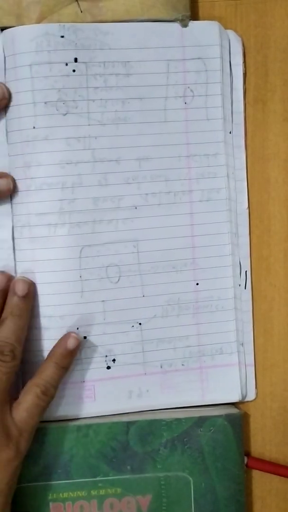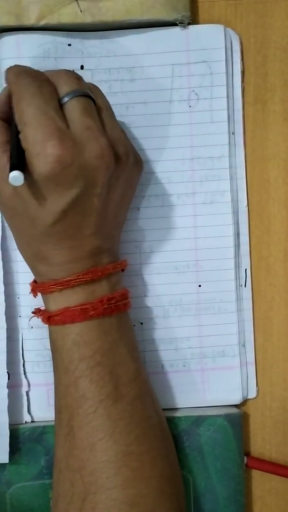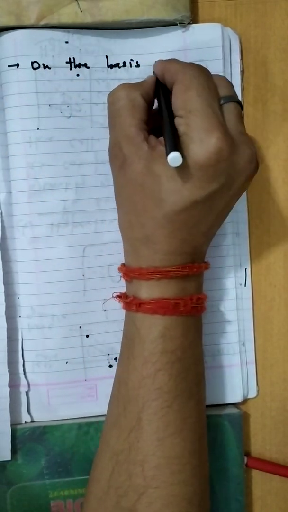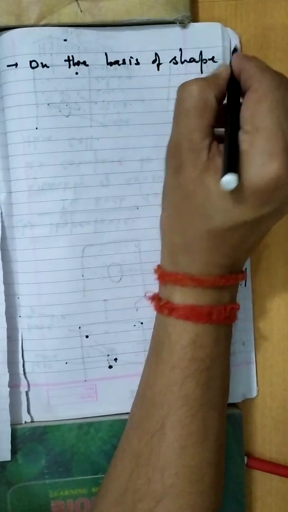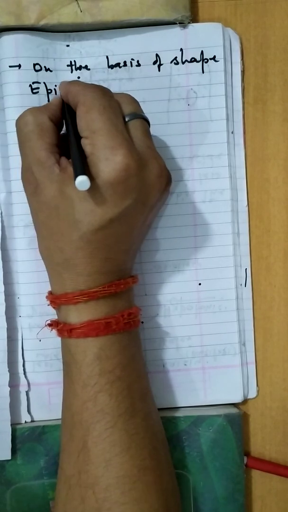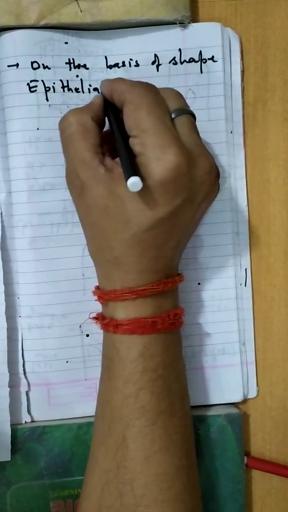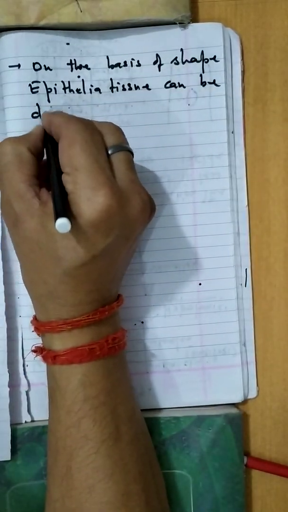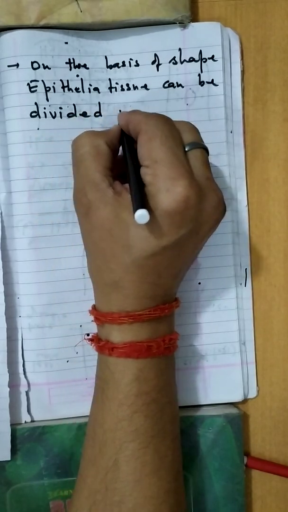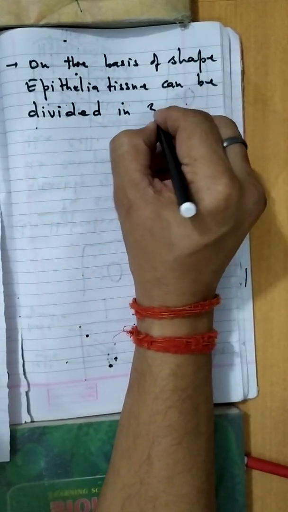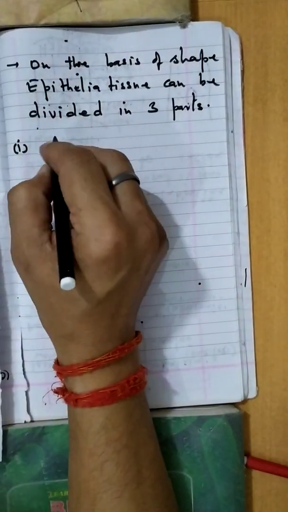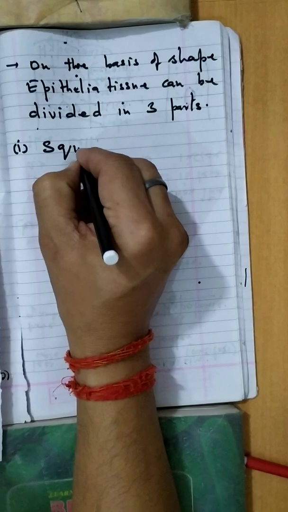on the basis of shape. On the basis of shape, epithelial tissue can be divided in three parts. First, squamous.